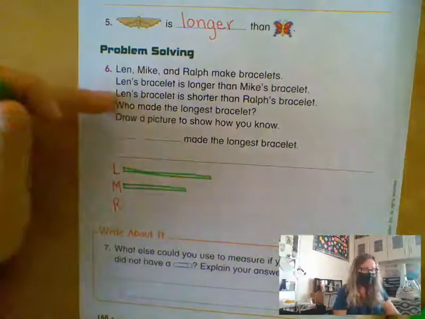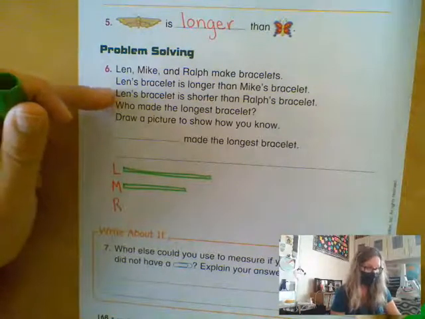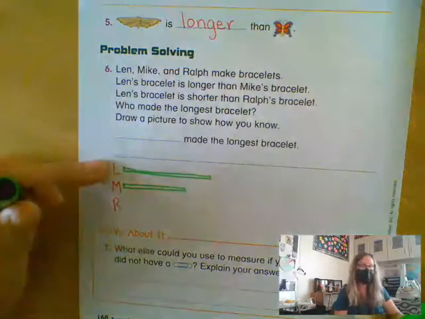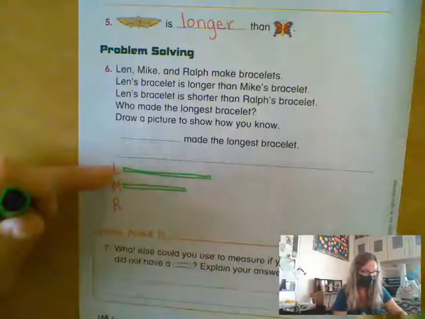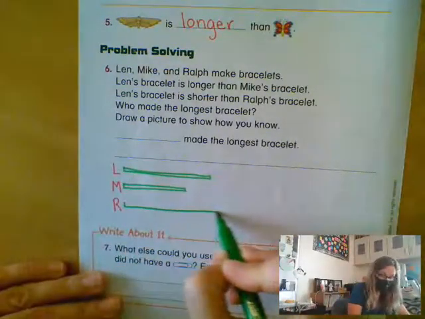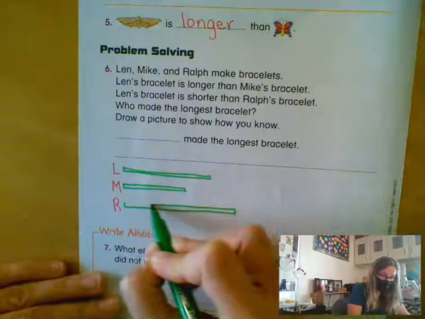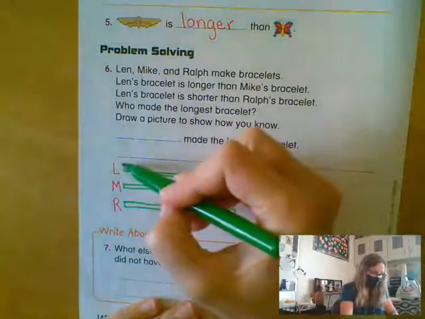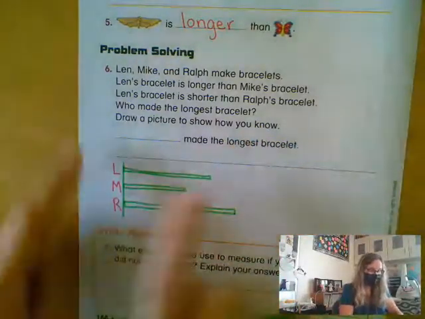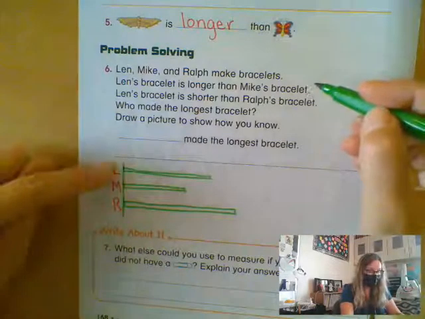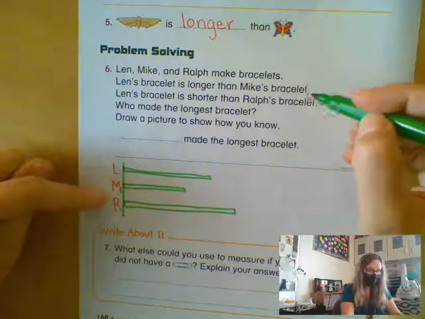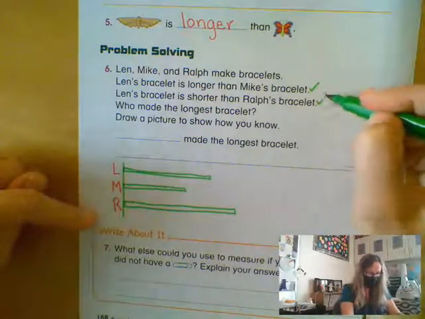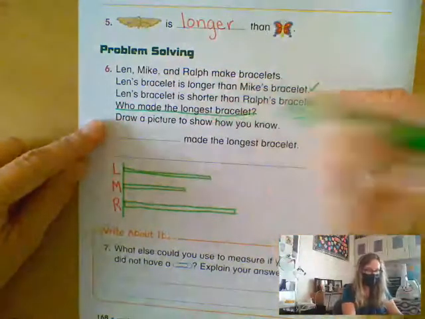It says Len's bracelet is shorter than Ralph's bracelet. Len's is shorter than Ralph. So here's Len. We have to make Ralph's even longer, right? Because Len's has to be shorter. So now they all start at the same point. And let's make sure it's true. Is Len's bracelet longer than Mike's? Yes. Is Len's bracelet shorter than Ralph's? Yes. So who made the longest bracelet?